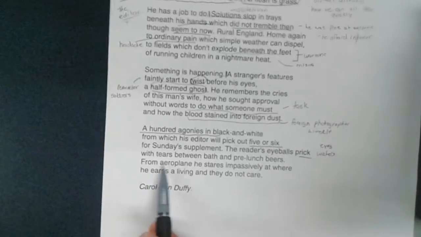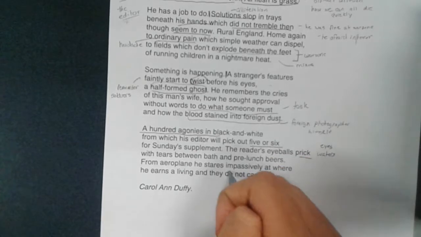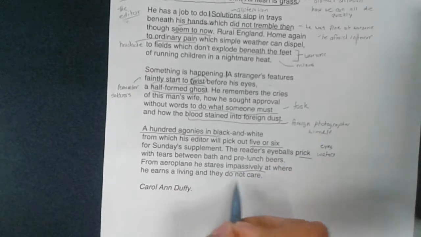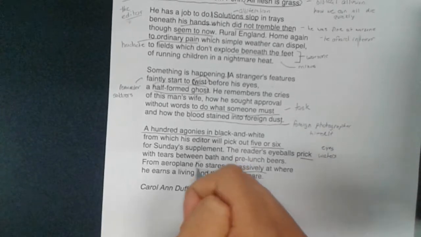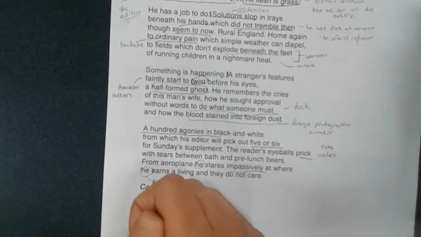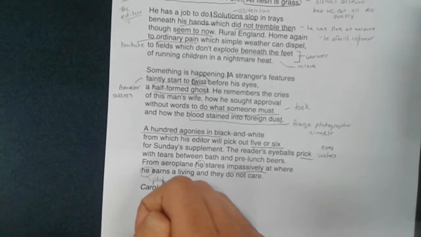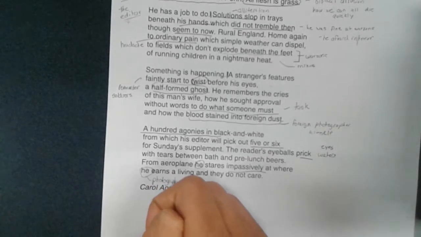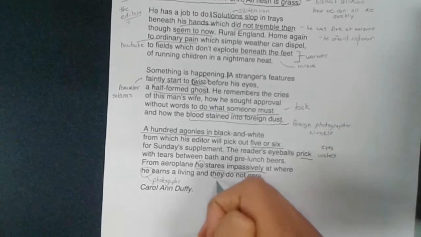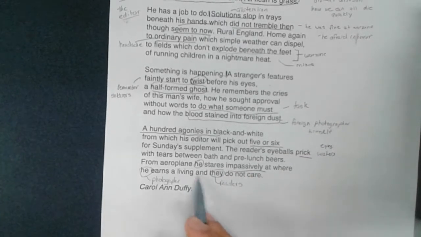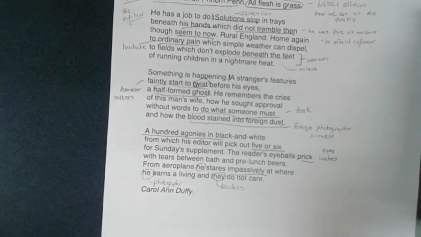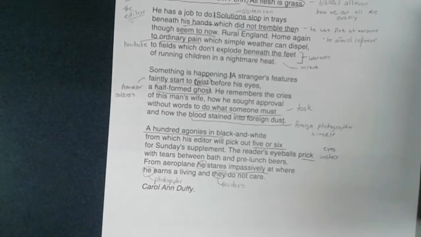And then from the airplane, he stares impassively at where he earns his living, and they do not care. And there's quite a lot of ambiguous pronouns. Both these he's refer to the photographer. And this they refers to the readers. So the photographer is going basically to his next location or the next war, and he's trying to take himself away from all the tragedies he's about to see.